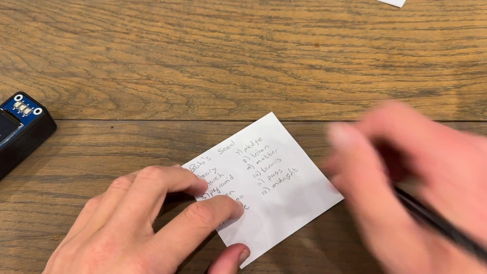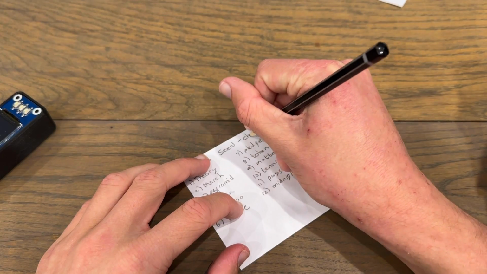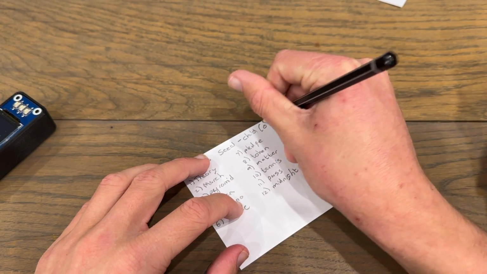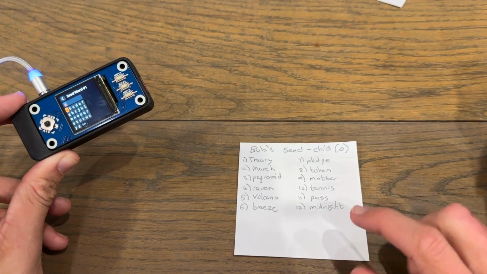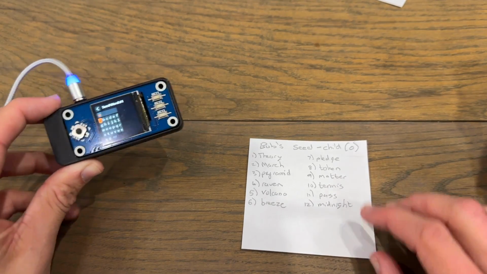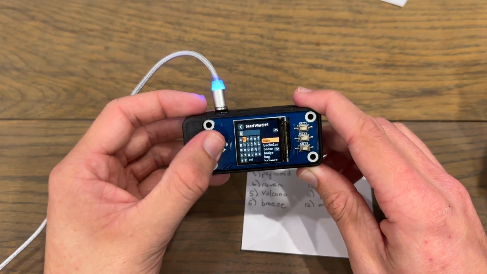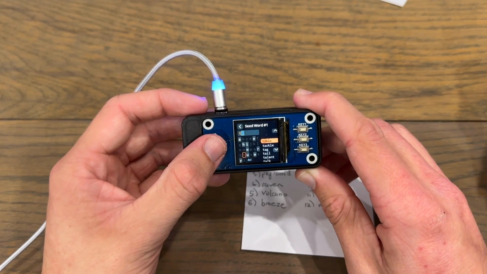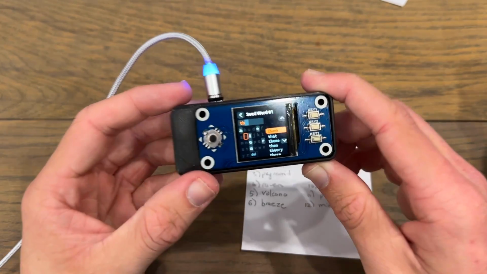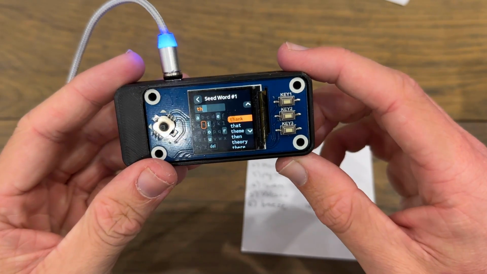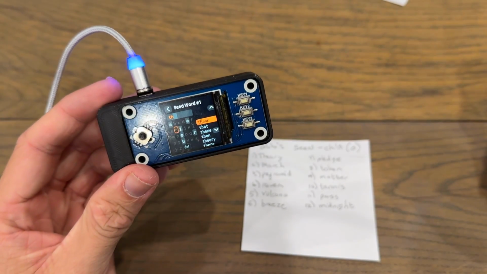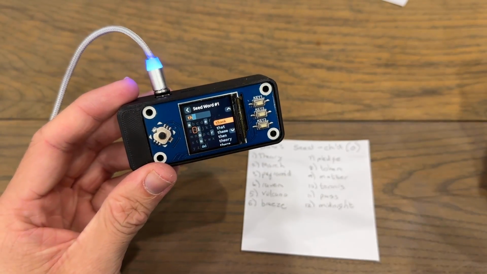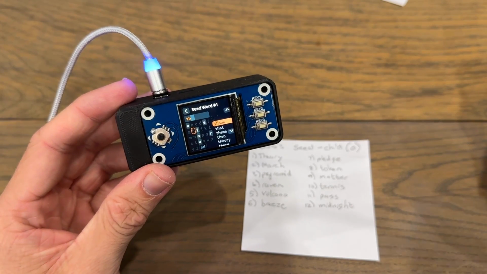I forgot to mention that you should write the index here, so child 0. Now let's go ahead and put this seed phrase into the SeedSigner. What I'm going to do is just type it out. So I need to find T. I click on T, then H. Now notice SeedSigner automatically knows which seed words are possible, so it will block out all the characters that can't possibly be used.